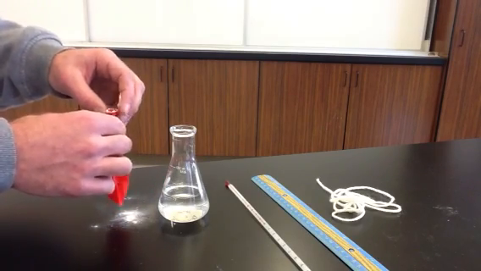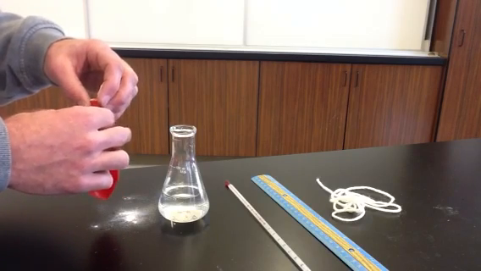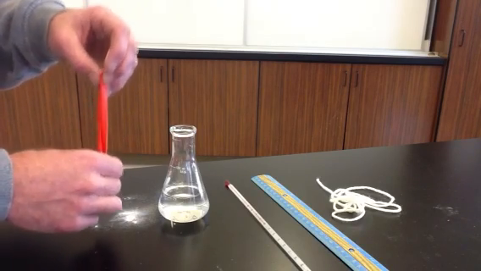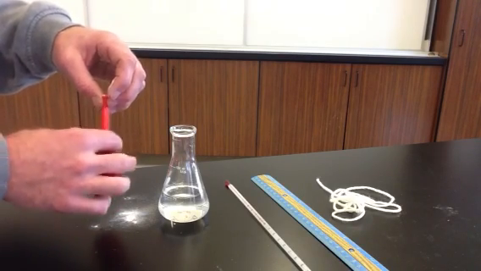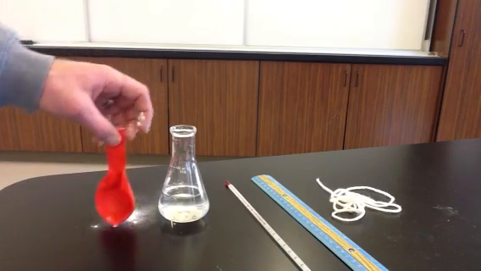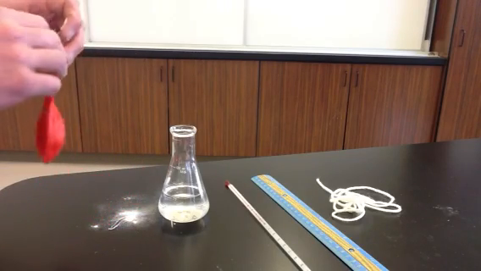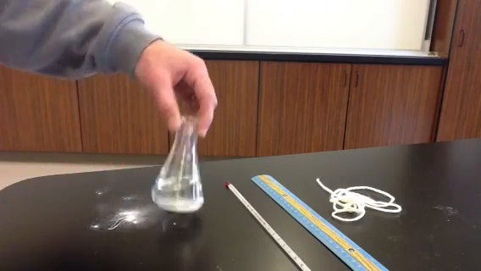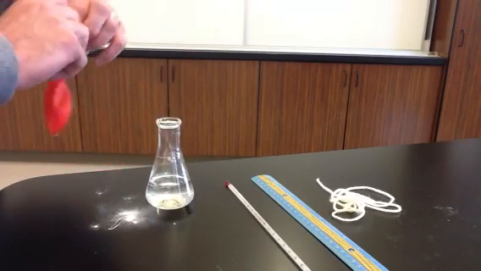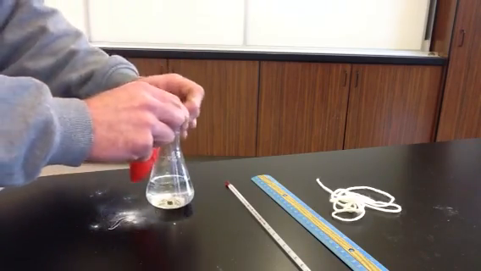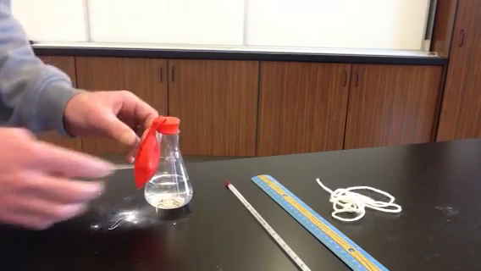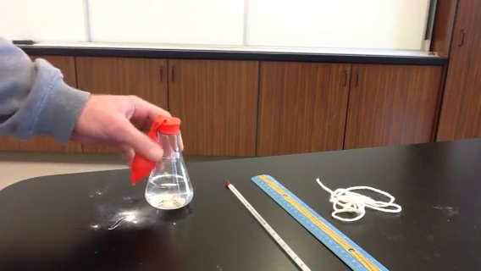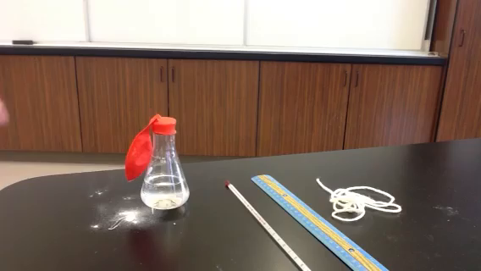So we have 6.1 grams of sodium bicarbonate, and we got most of it, at least, into the balloon. And now we're going to put it over our Erlenmeyer flask. The Erlenmeyer flask already has 75 milliliters of acid in it. Here our limiting reactant will be the sodium bicarbonate. We have excess acid here, so it won't limit our reaction.